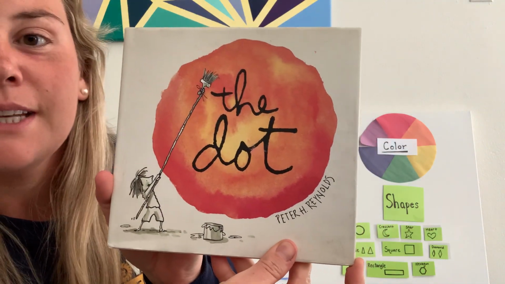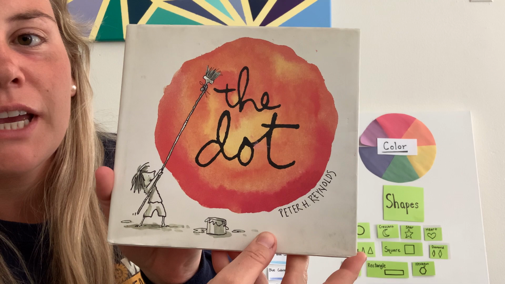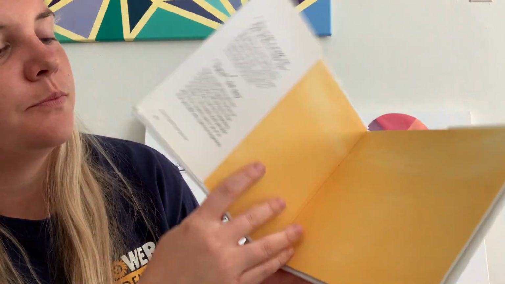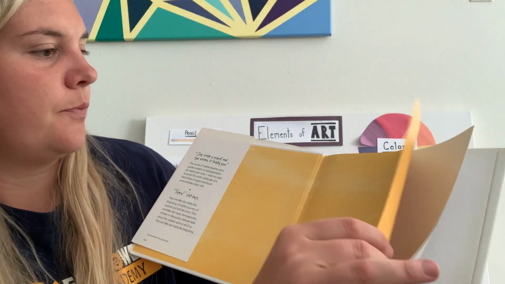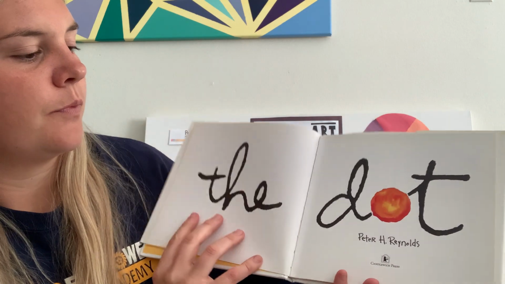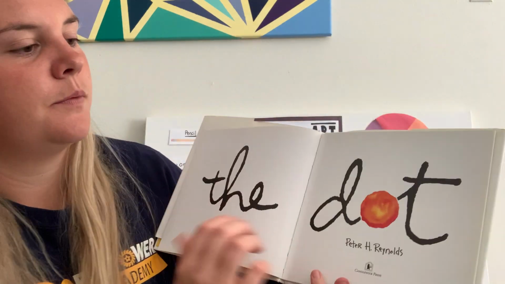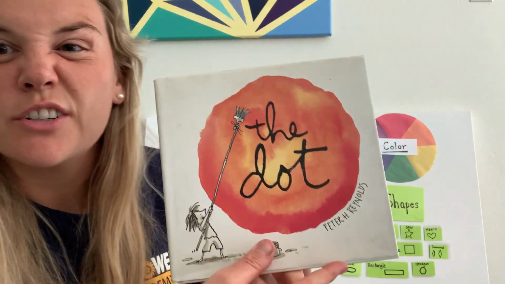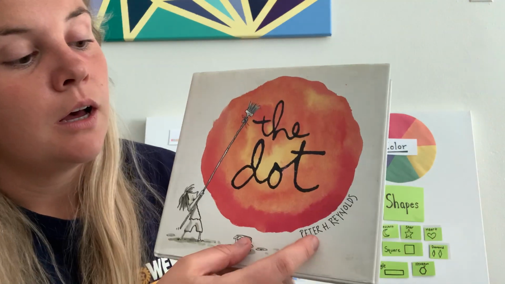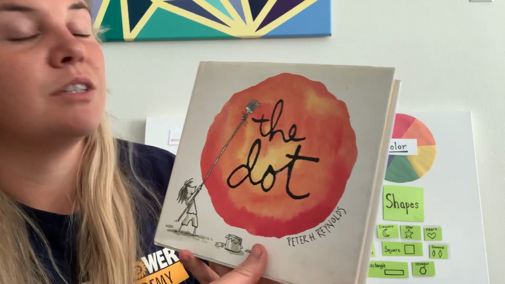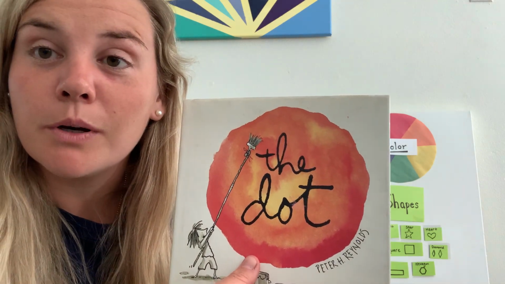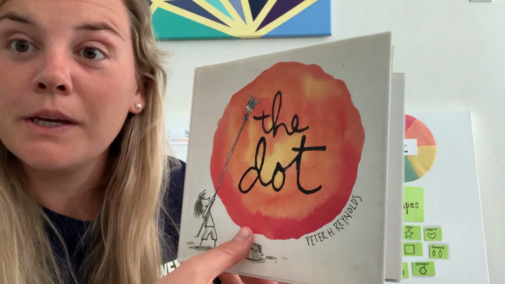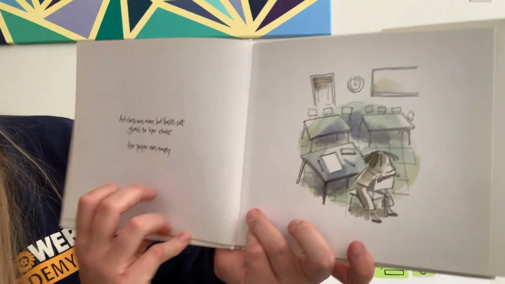The book we're going to read today is called The Dot by Peter H. Reynolds. So there is no illustrator. An illustrator is the person who draws the book. But that means that Peter H. Reynolds is both the author who wrote the book and the illustrator who drew the pictures or painted the pictures. Here we go.